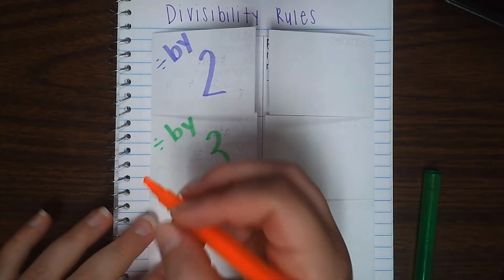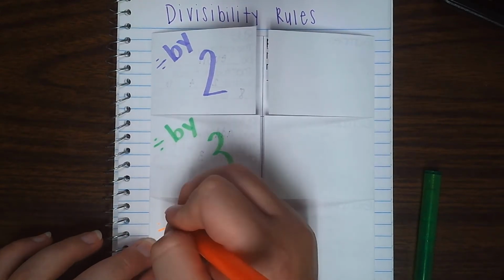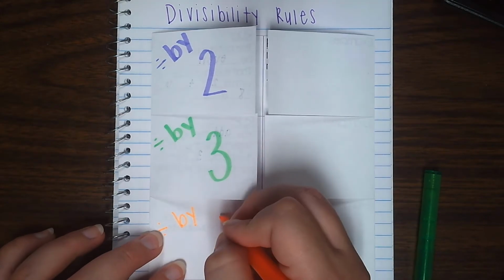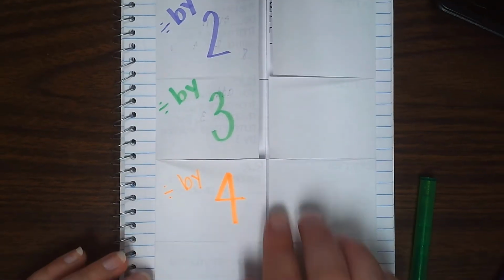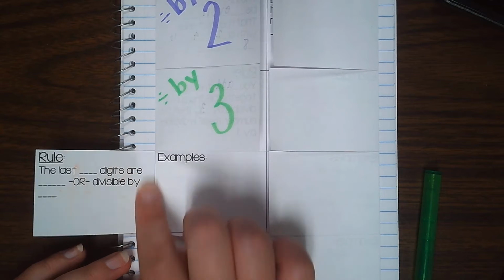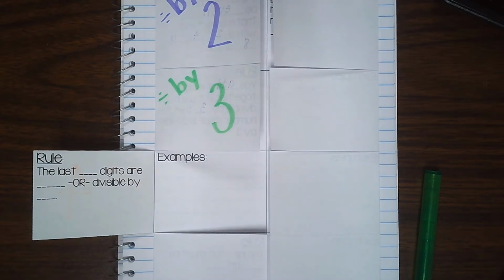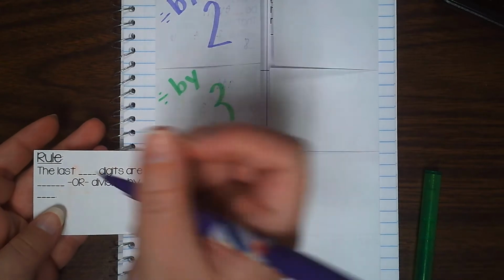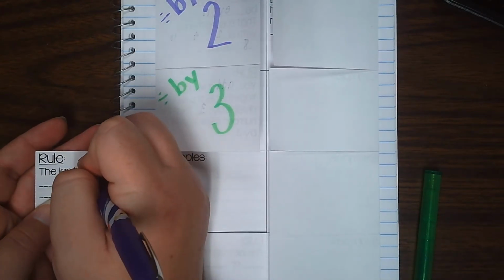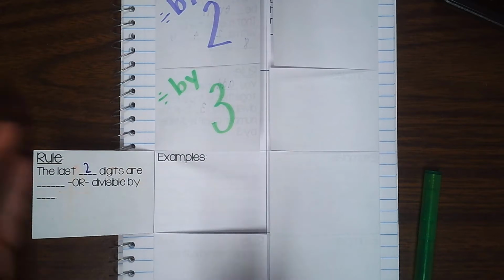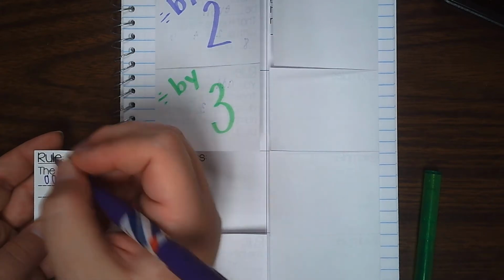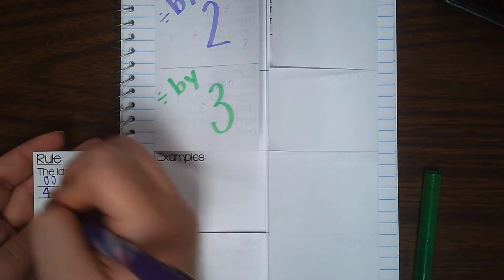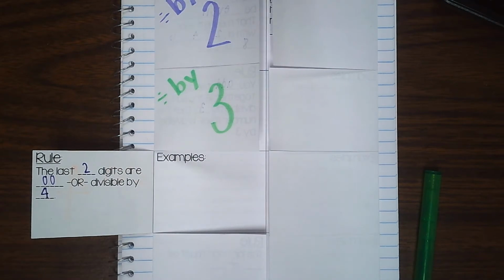Next is divisible by 4. So how do we know if a number is divisible by 4? When we're looking at the divisibility of 4, we want to look at the last 2 digits of the number. If the last 2 digits are 00, or if they are divisible by 4, then we know that that whole number is divisible by 4.